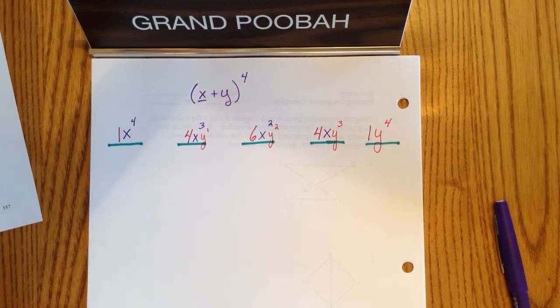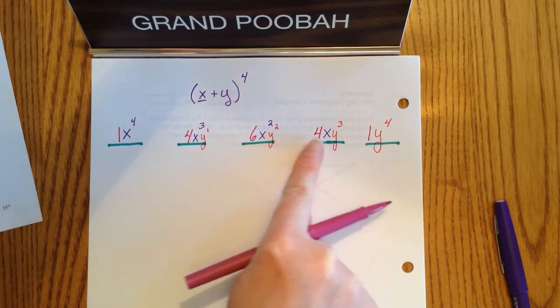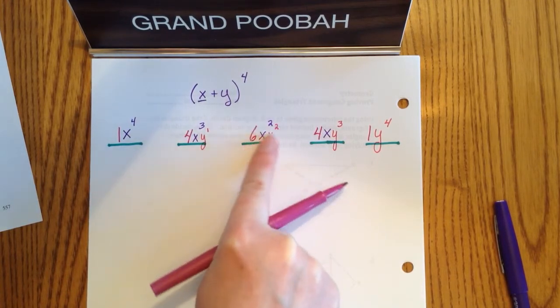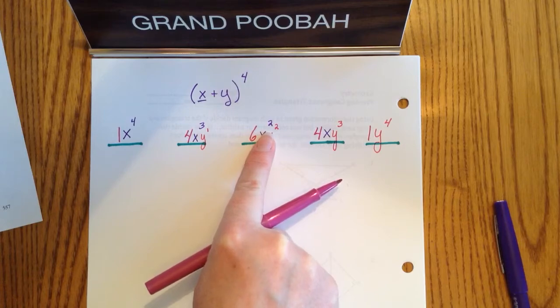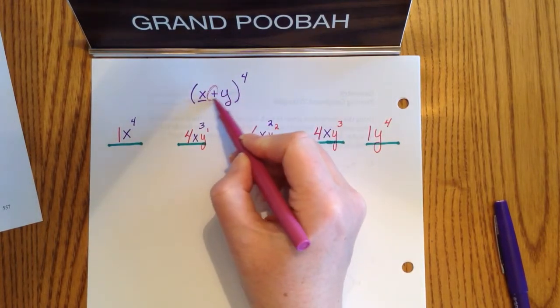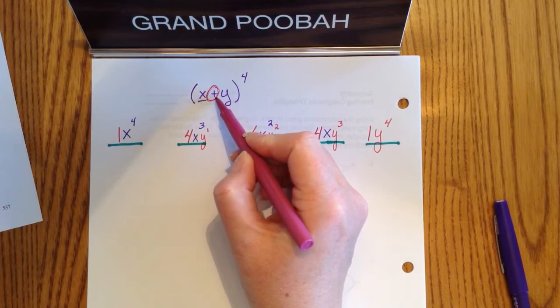Now in this particular example, I've done an easy example with you. Each one of these terms is already fully simplified. If I look at 6x squared y squared, there's nothing I can do to simplify that. So that step does not occur in this particular problem. All right. However, we do need to address now the sign in the middle. You remember we started by ignoring it? Well, now we look at it.